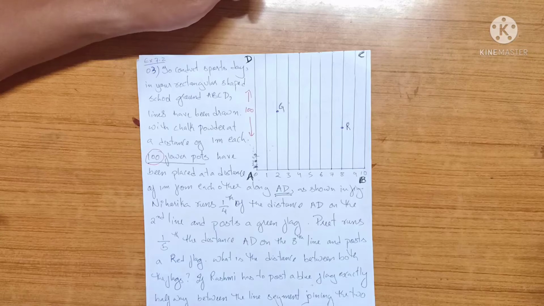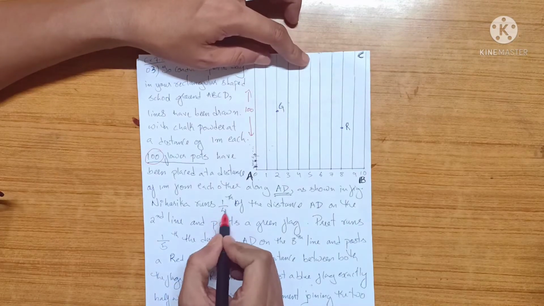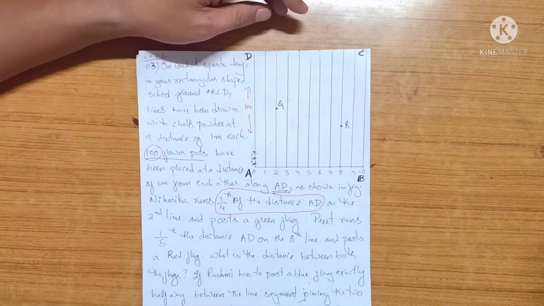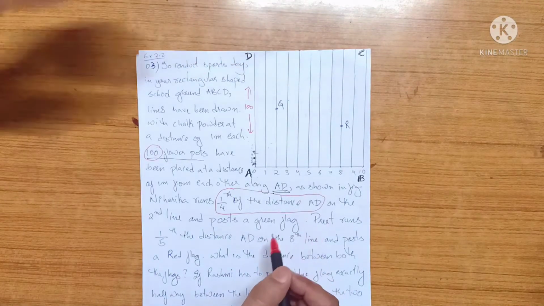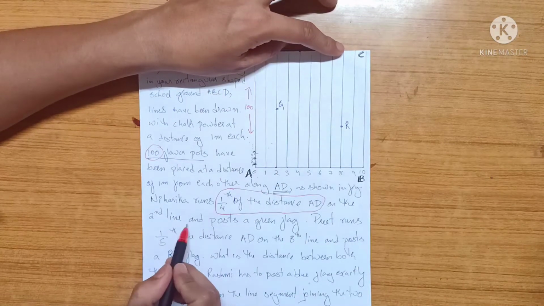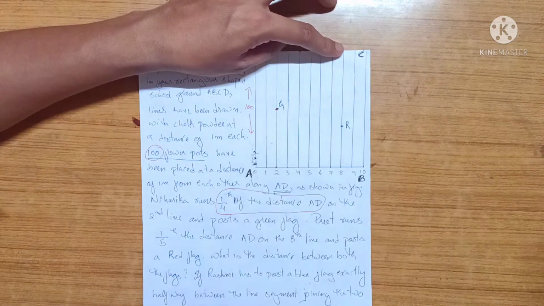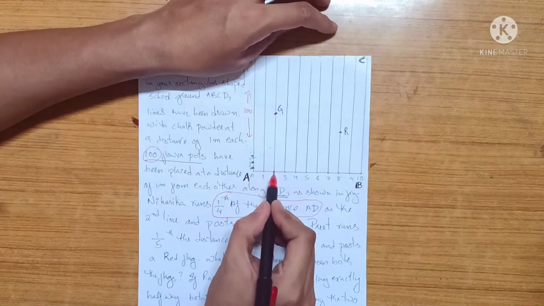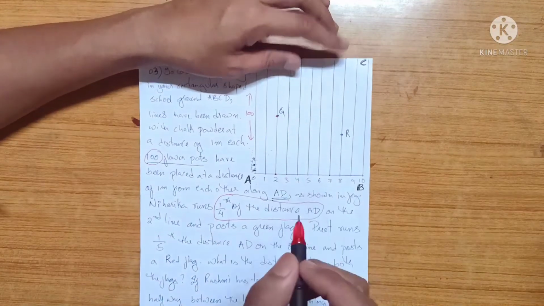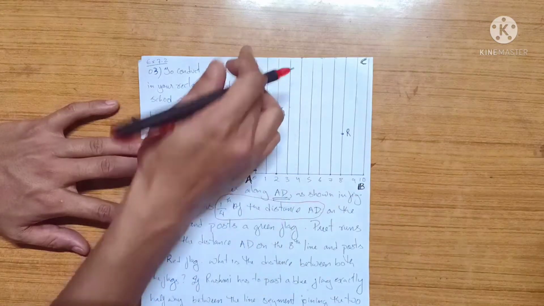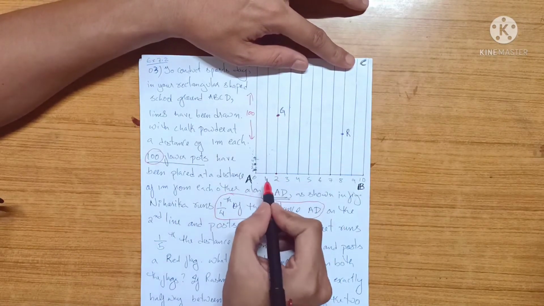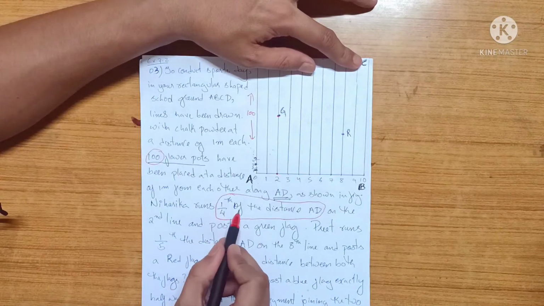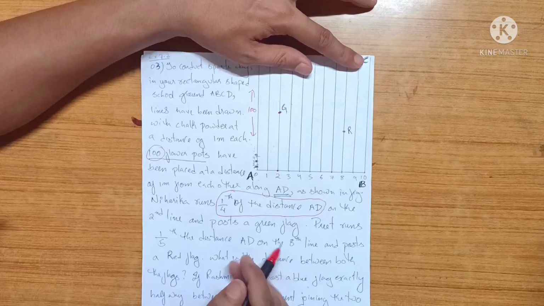Now, Niharika runs 1/4 of the distance of AD on the second line. So this is the second line, and posts a green flag. The green flag is here. I marked it as G. So the position of G: on the x-axis, it's going to be 2, because they're saying it's on the second line. No matter what, the horizontal line is going to be the x-axis and the vertical line is going to be the y-axis. Since she's on the second line, your x coordinate is 2. But as for the y coordinate, they're saying 1/4 of the distance of AD, which we will find out soon.